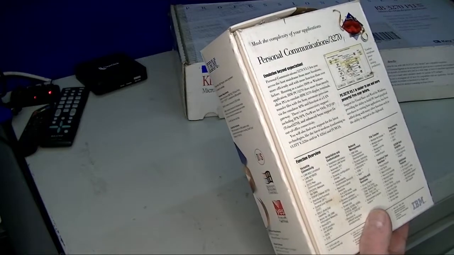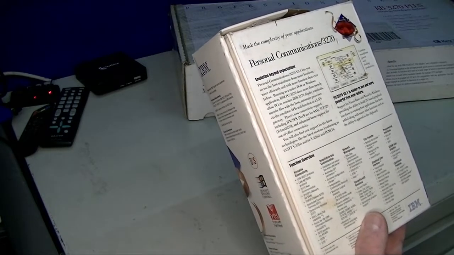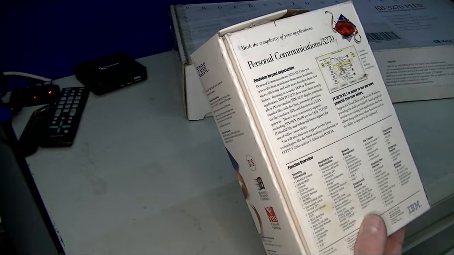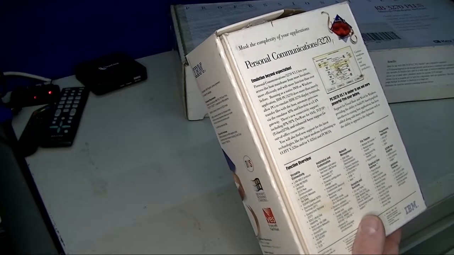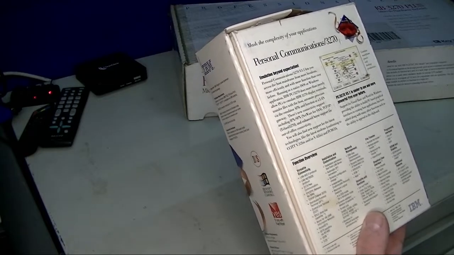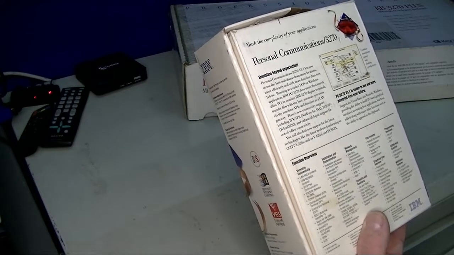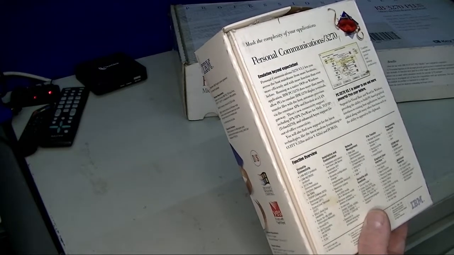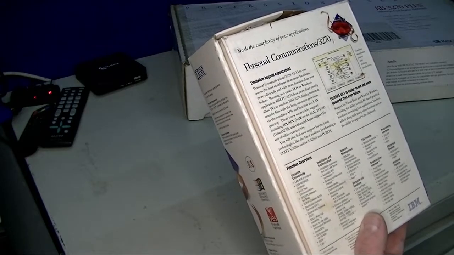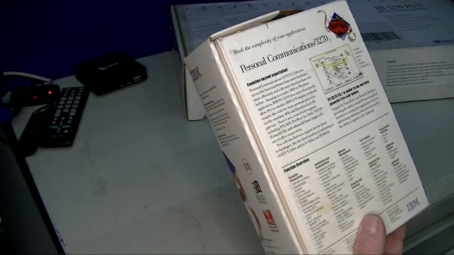You'll find new support for the latest technologies like the latest modems, conforming to CCITT V.32 BIS and/or V.42 BIS and PCMCIA.